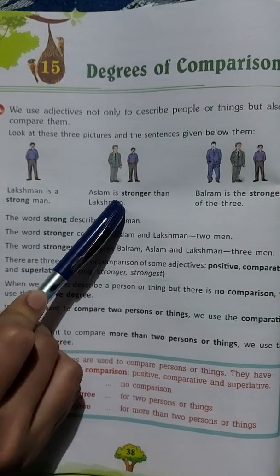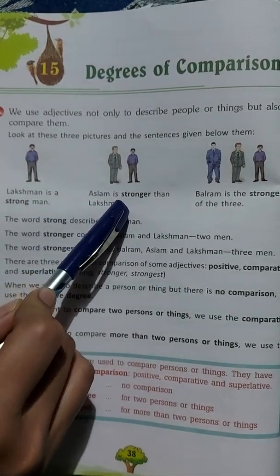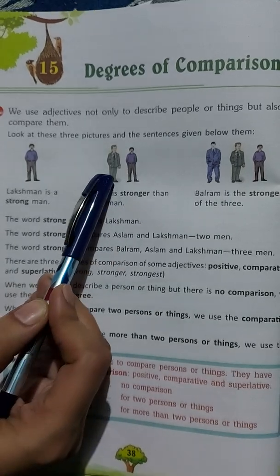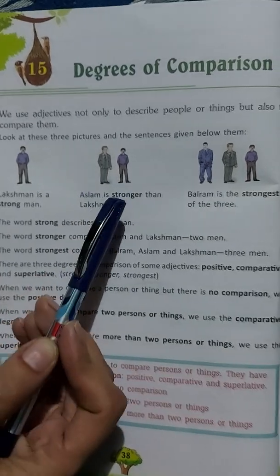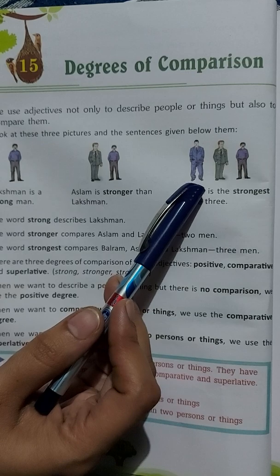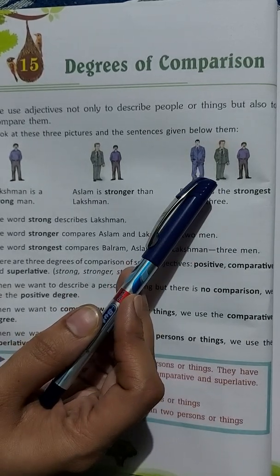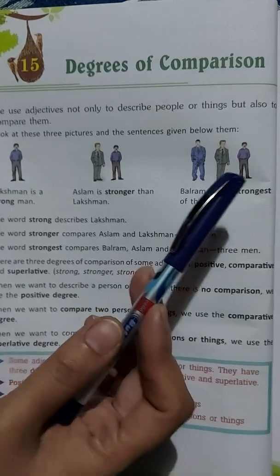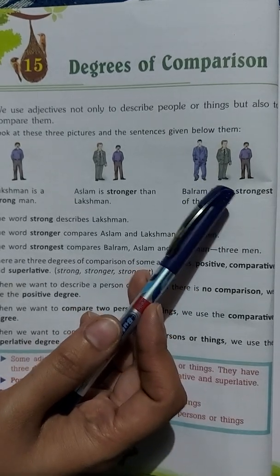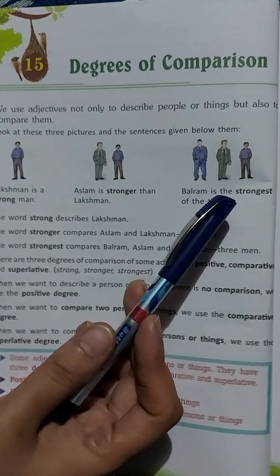Stronger is used to show comparison when there are two men. And strongest is used to show comparison when more than two men are there. Okay.